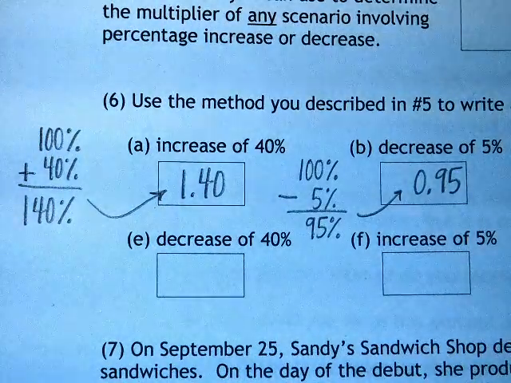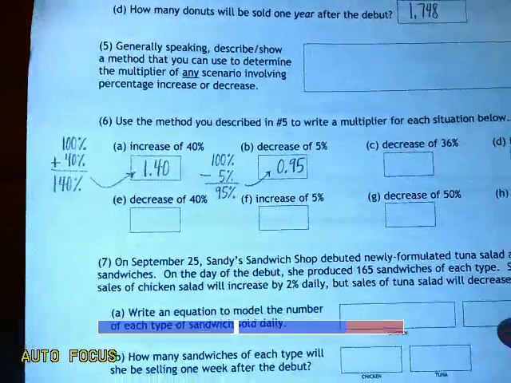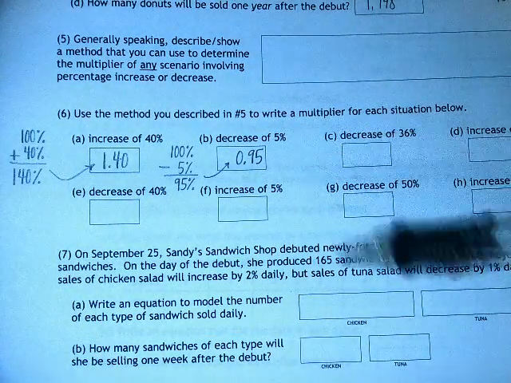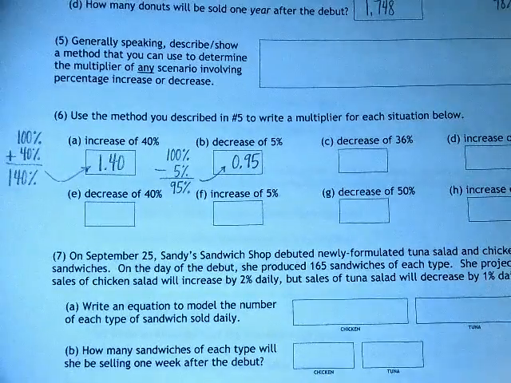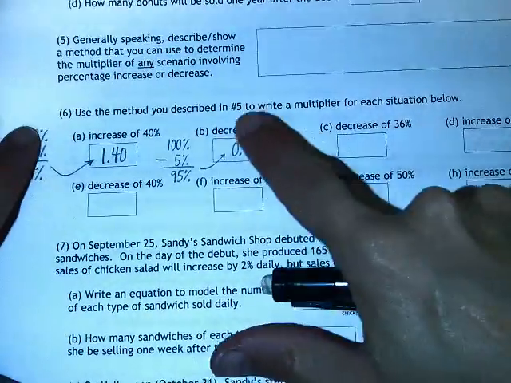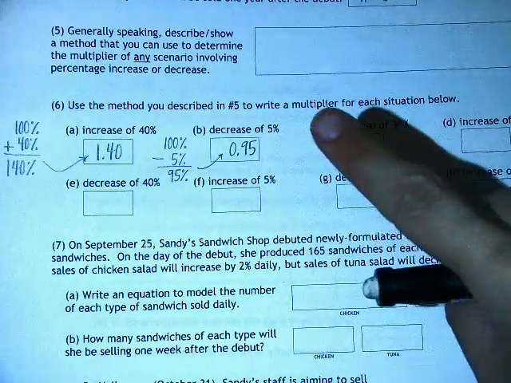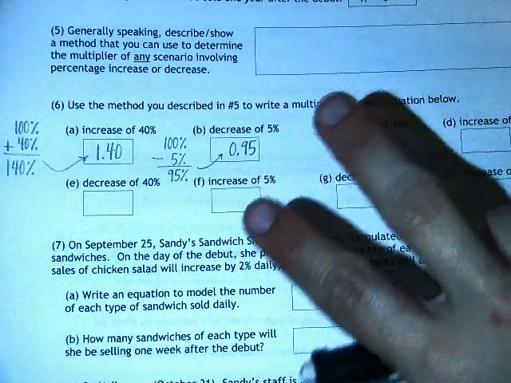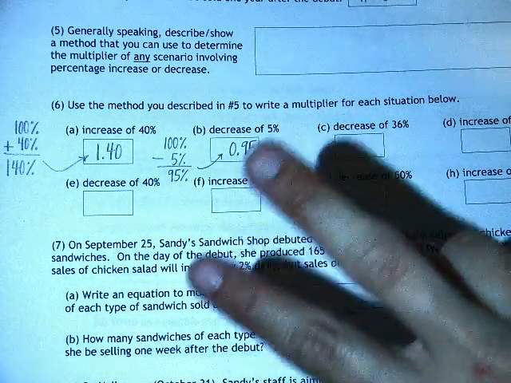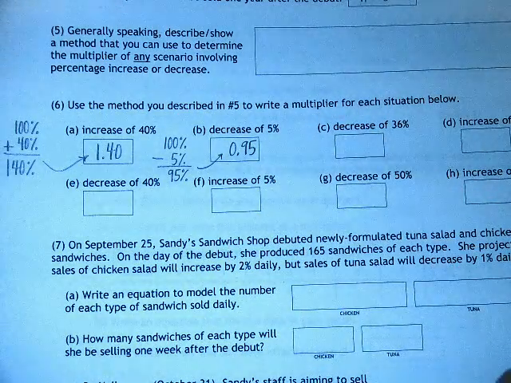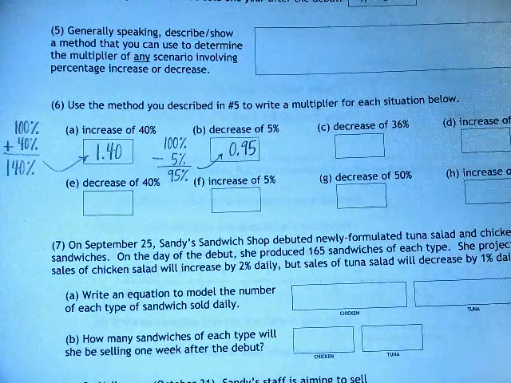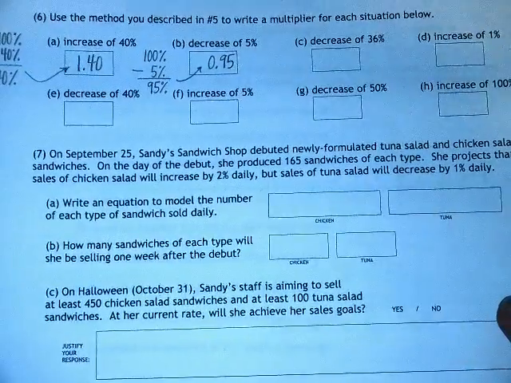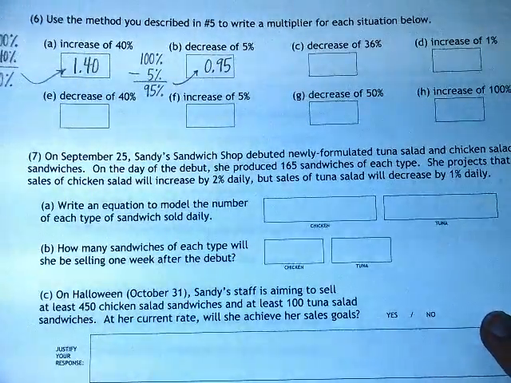So if you can, quickly try to just calculate, even if mental math is going to do the trick, all of the multipliers for letters C through H. None of them are meant to be tricky. It's just meant to get you comfortable with this repeated idea of starting with 100%, that's our first main goal, and either increasing, adding, or decreasing, subtracting, from that 100% based on the percentage that they give you. Once you've got the hang of that, then in question number 7, we'll tie things together so that you can see how doing these problems efficiently can really pay off.